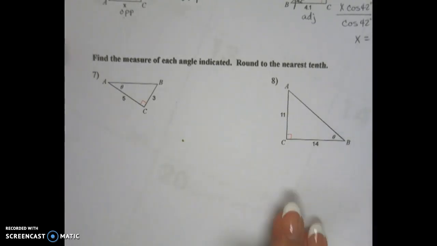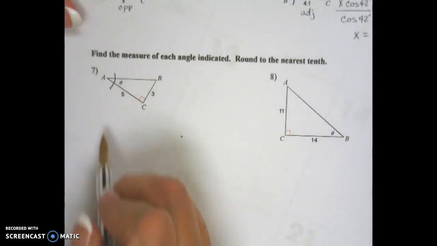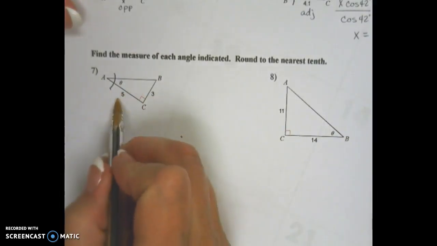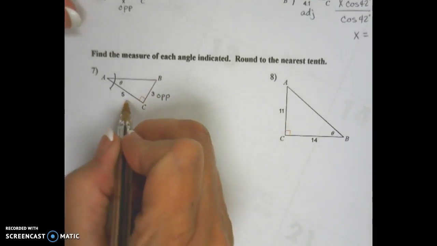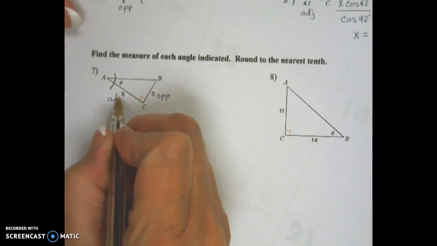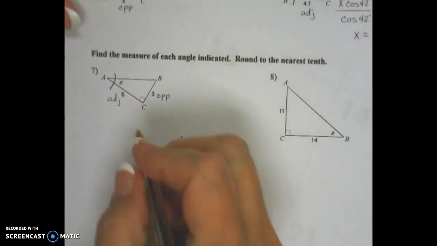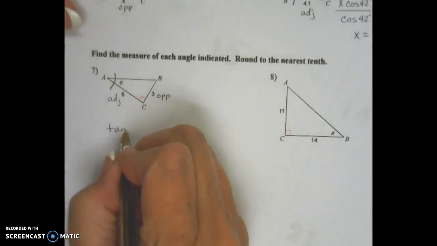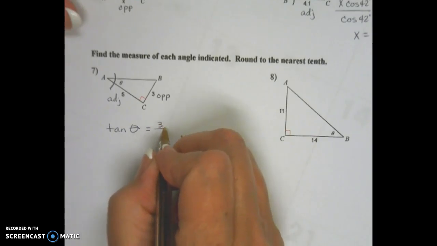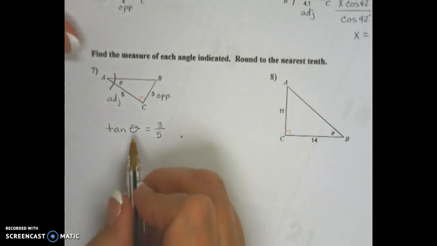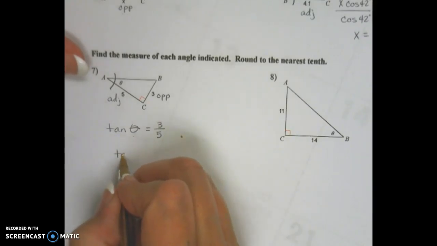Finding the measure of the angle. So I'm going to mark the angle where my theta is, and mark the two sides. Well, this side is opposite, and this side is my adjacent side. Well, the trig function that is opposite and adjacent is tangent. So the tangent of theta is equal to opposite over adjacent.